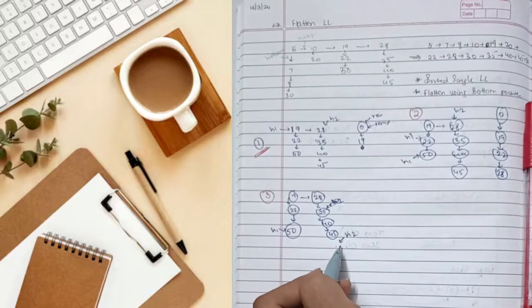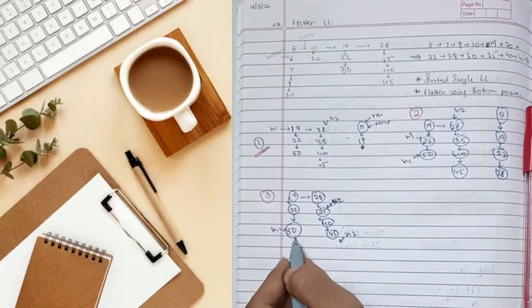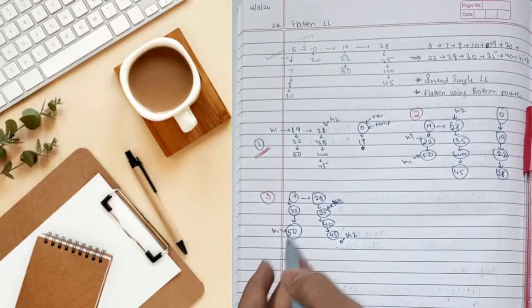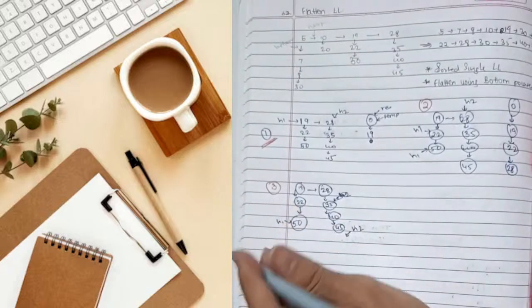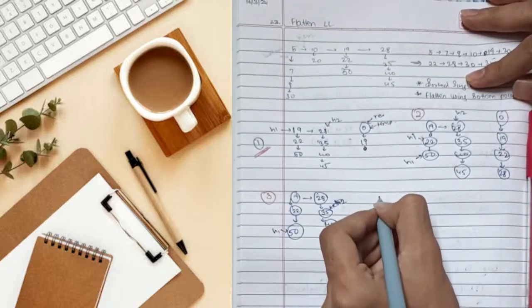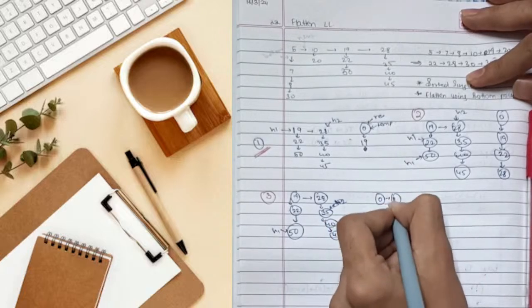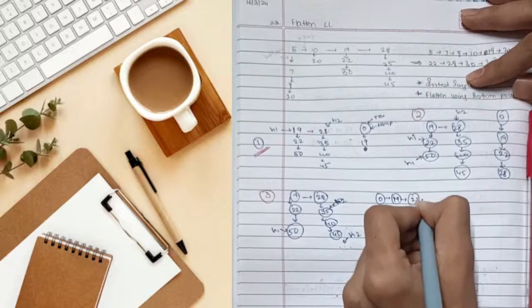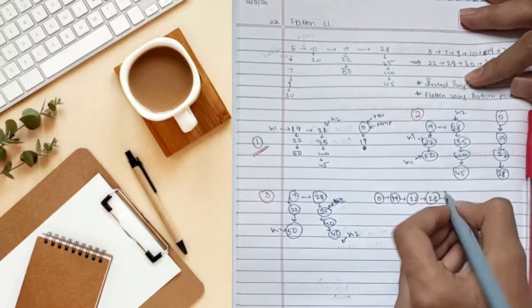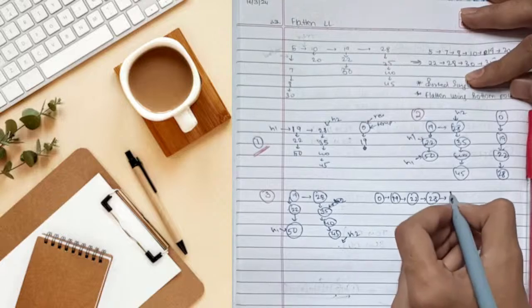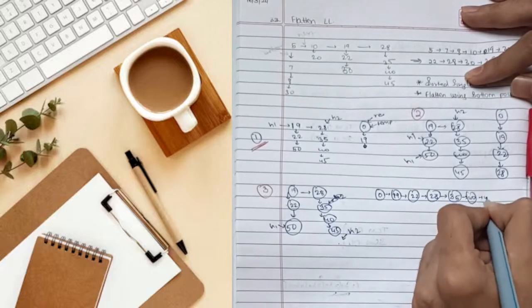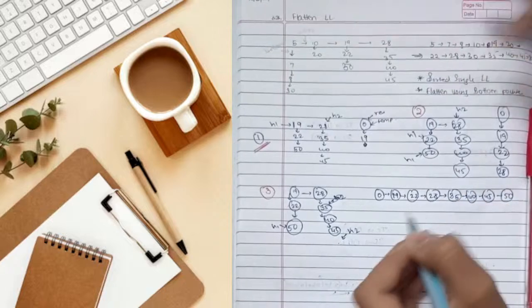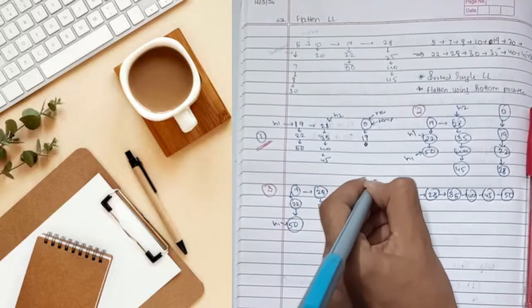H2 will keep on incrementing. Now H2 has become null. So we will add all the elements of H1 as it is, remaining all, because we know since it is sorted, it will be in an increasing order. So 19, 22, 28, what else? 35, 40, 45, 50. So this one has happened. Next pointer will point to null.